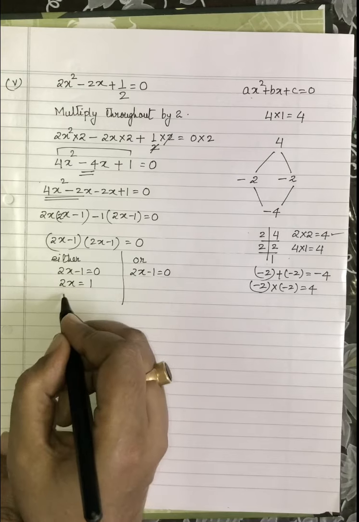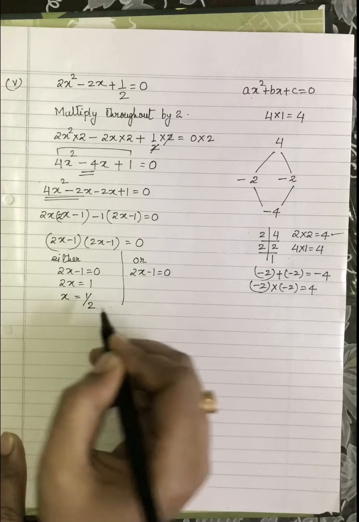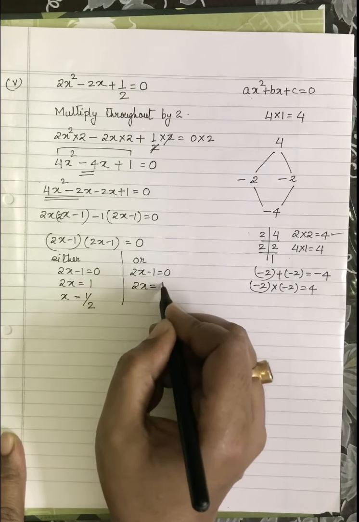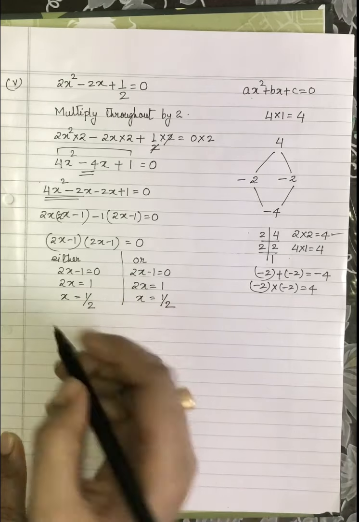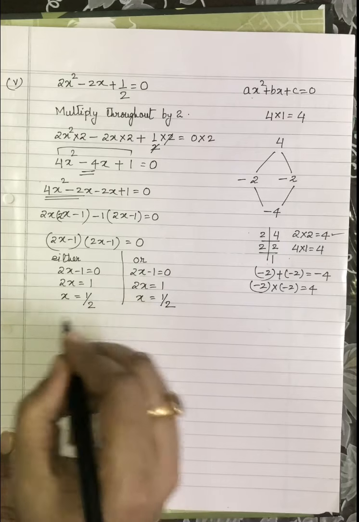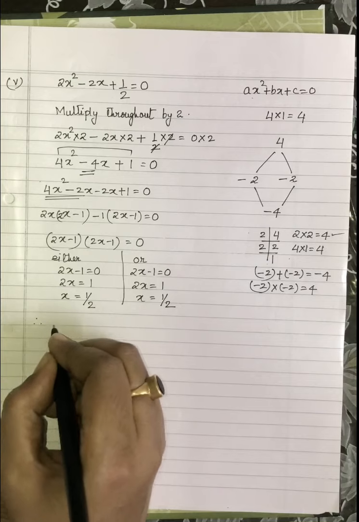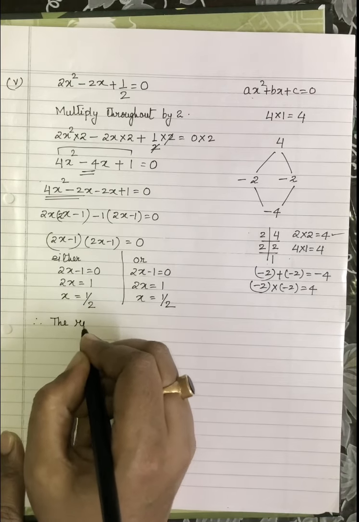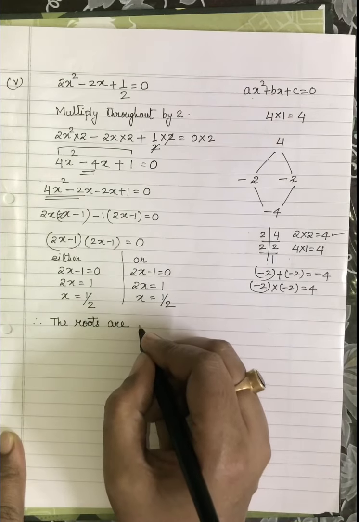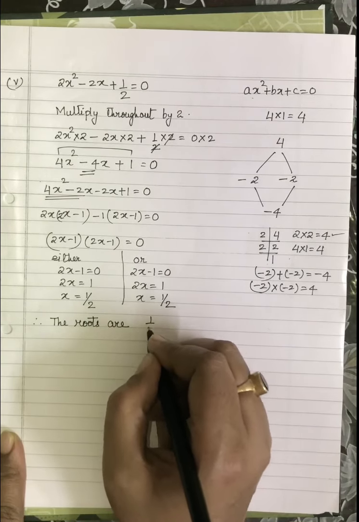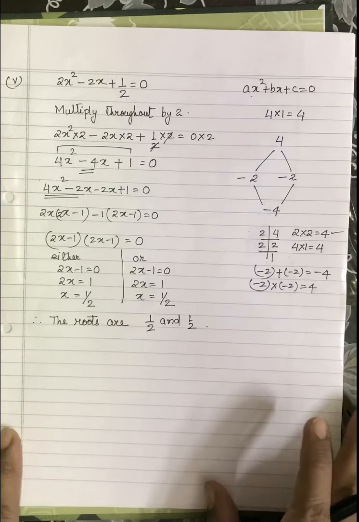So your answer will be, take the 1 to the other side, becomes positive, and similarly the 2 is being multiplied over here, take it to the other side, becomes the denominator, and you got your value of x as 1 upon 2. So therefore the answer you got is 1 upon 2 and 1 upon 2. The roots are 1 upon 2 and 1 upon 2.